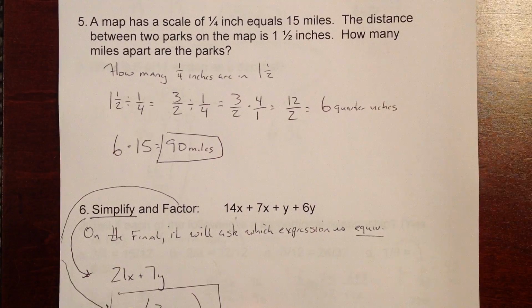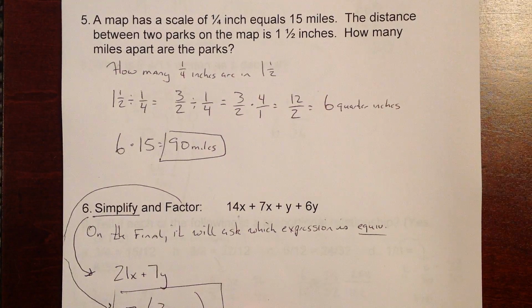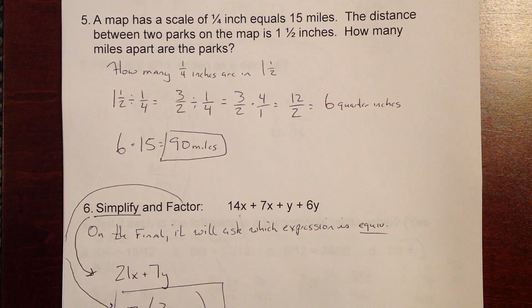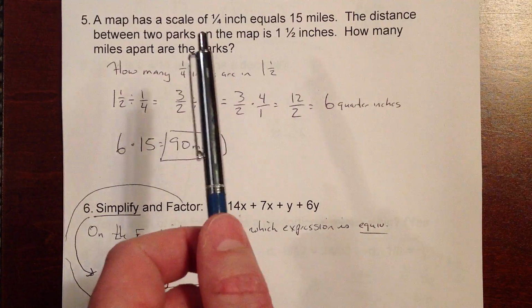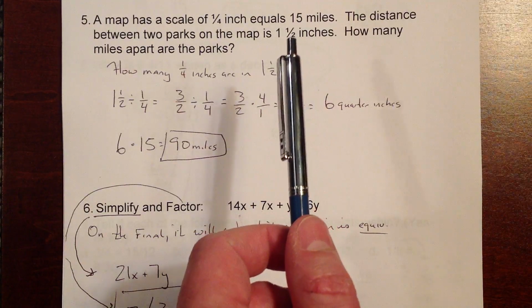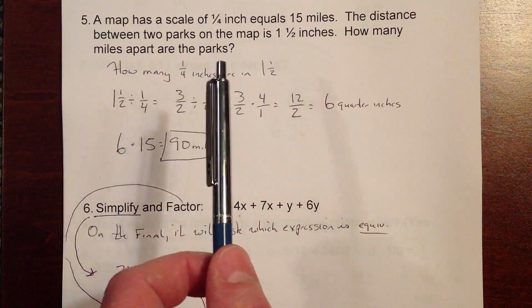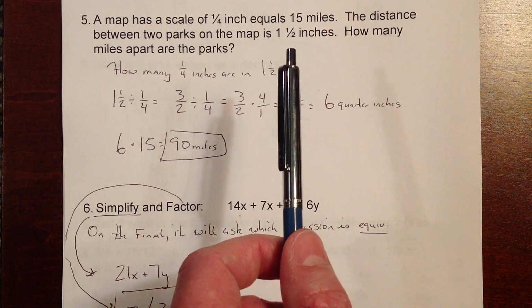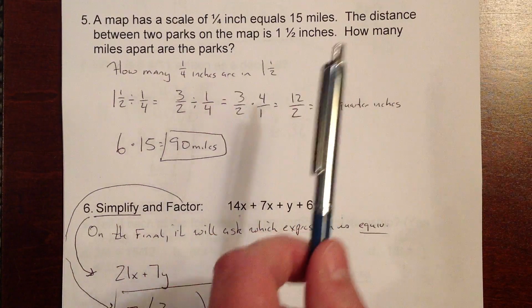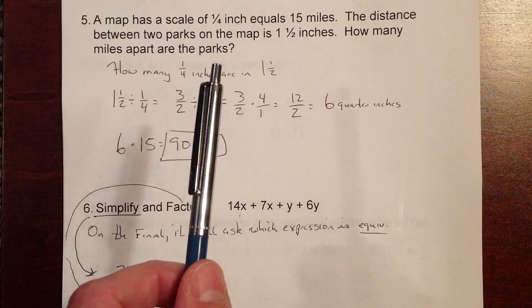Number 5 is a little bit more complicated. We have a map that has a scale of 1/4 of an inch equals 15 miles. We do that obviously because we can't make a map as big as the actual terrain, so we have to shrink it, and we have to represent that with a smaller size. So for every 1/4 of an inch on the map is 15 miles. The distance between two parks on this map is 1.5 inches from one park to the other. How many miles apart are the parks?